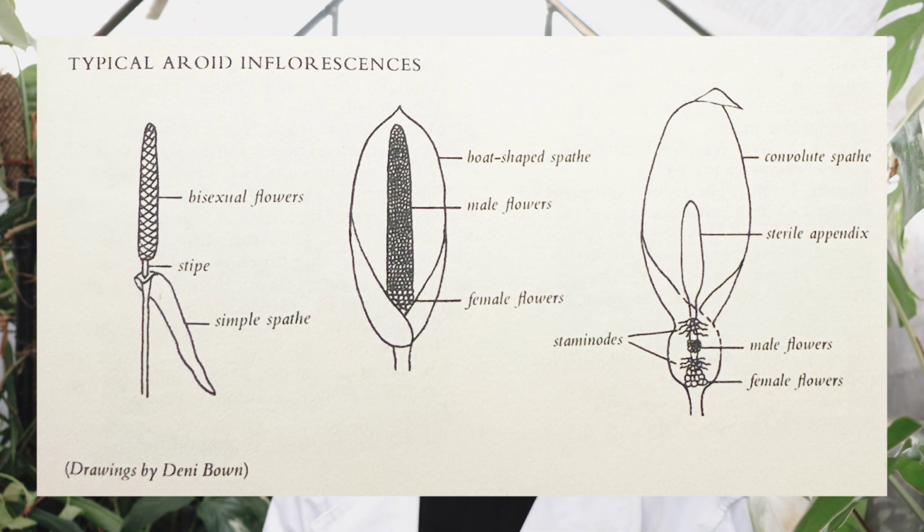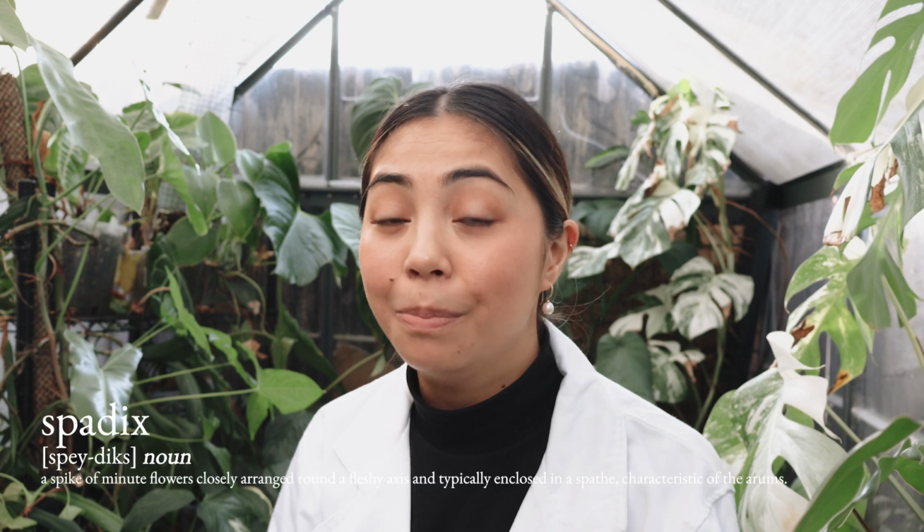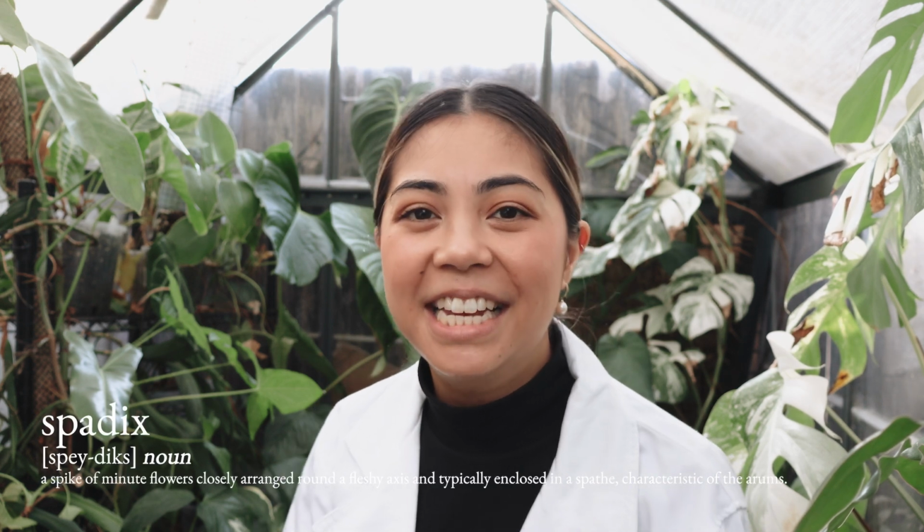So that structure in its full entirety is called the inflorescence, or what other people like to call the inflo for short. And the inflorescence is an incredibly wild structure depending on the plant, like Anthurium or Philodendron or Alocasia. They do have quite some differences, but functionally they are all the same. So we have the inflo, we also have the Spadix. The Spadix is the main structure that has all of what we call the flowers.